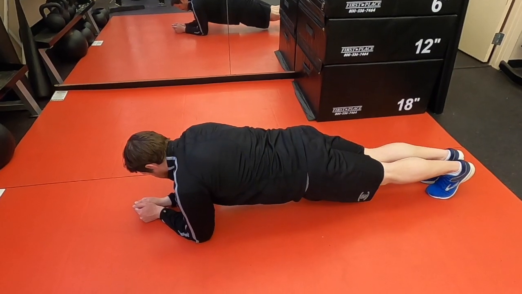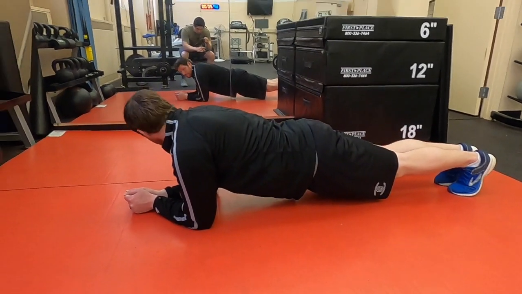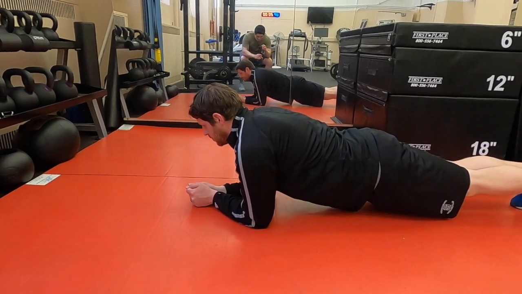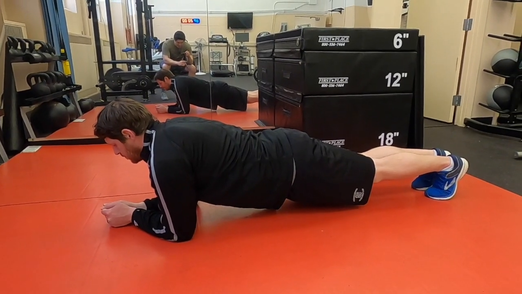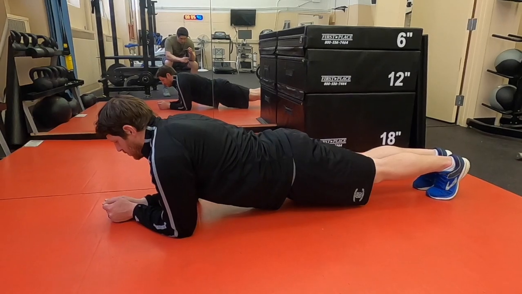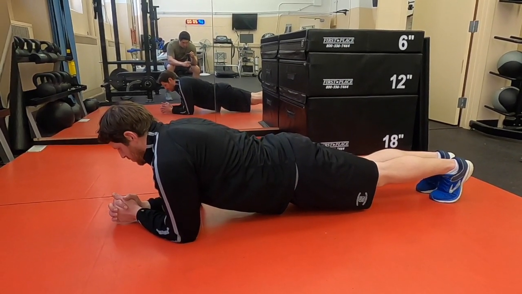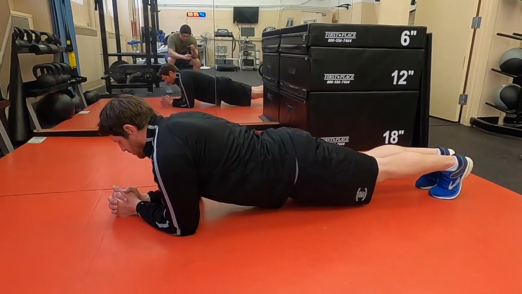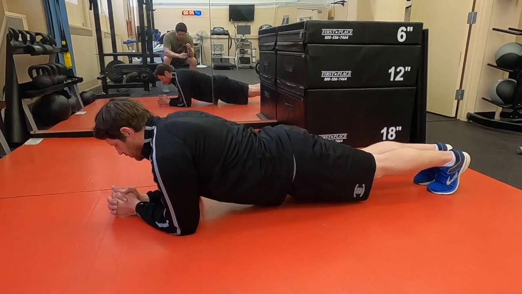So the client is going to extend all the way out, and they'll be nice and up on their toes. And notice there's a nice flat back. He's up on his elbows, and his chin is in a neutral position. And what we're going to do is we're just going to ask them to stay in this position for as long as they possibly can without form break. So if you notice their butts start to shoot in the air a little bit, or they're having to drop their knees to the floor, these are all considered form breaks. And they're just going to hold this for as long as they can.